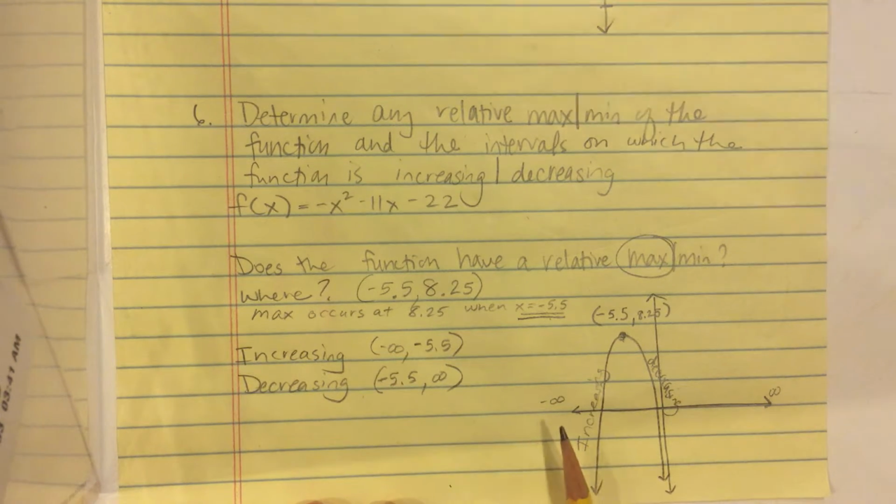So my increasing interval is from negative infinity to negative 5.5. My decreasing interval is from negative 5.5 to positive infinity.